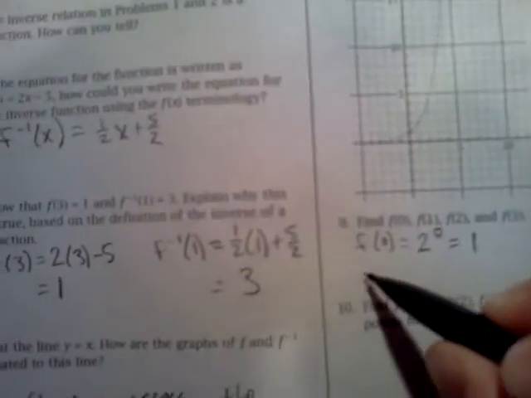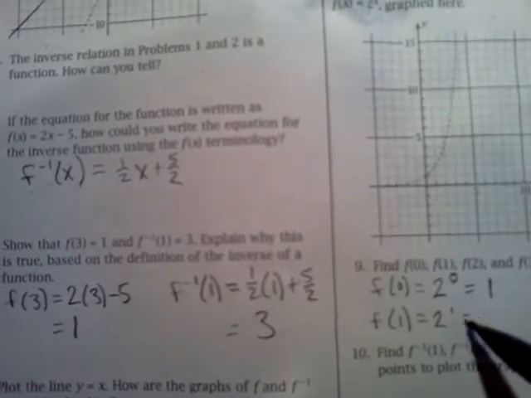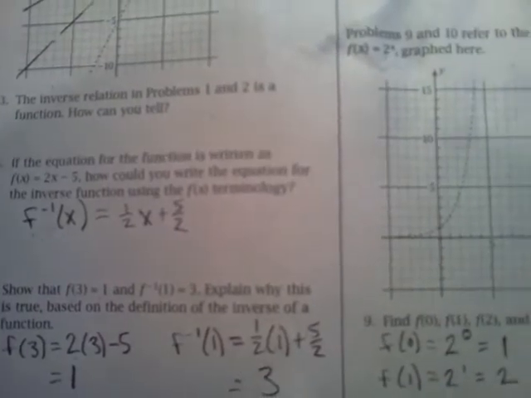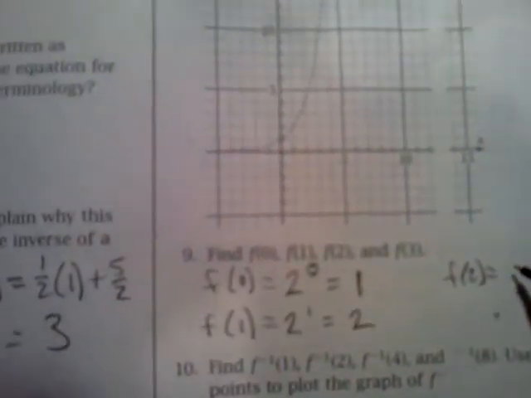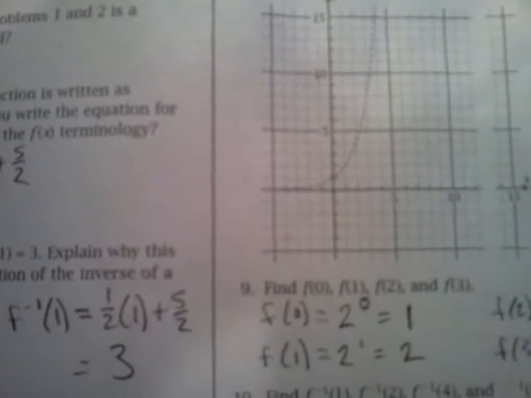So 2 to the 0, anything to the 0 power except for 0 will always be 1. 0 to the 0 would be undefined. So f of 0 is positive 1. I can look at my graph. My function evaluated at 0 is positive 1. So we can do the same thing for f evaluated at 1, which is going to be 2 to the first power, which is 2. f evaluated at 2 is going to be 2 to the second power, which is 4. And f evaluated at 3 is going to be 2 to the third power, which is 2 times 2 times 2, which is 8.